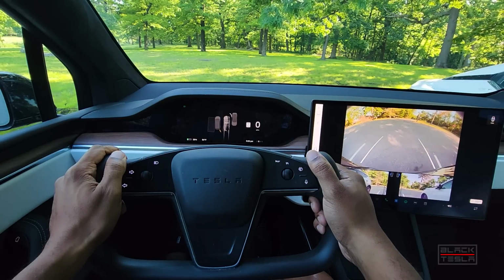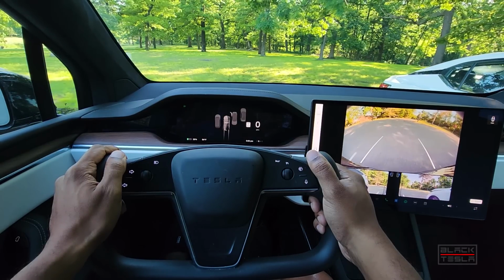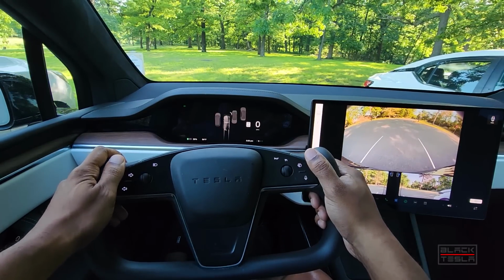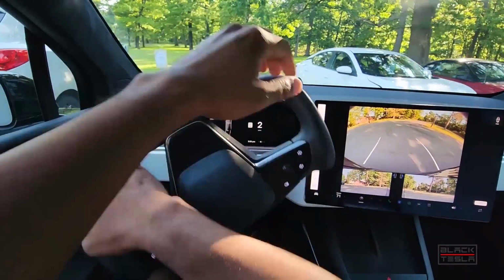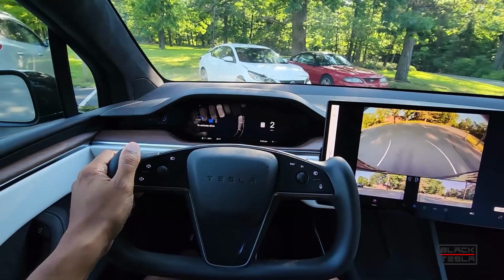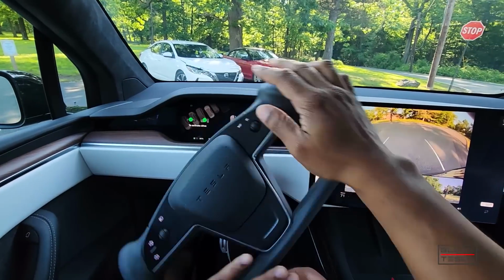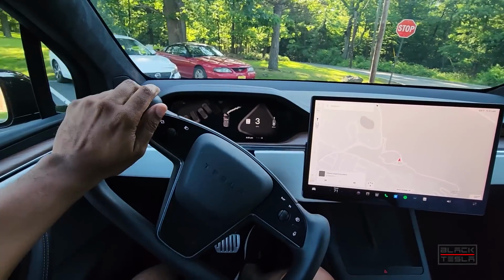I'll start to back out a little bit. Just gonna be a little bit careful because I have a car next to me. They see me coming out, they're gonna take my spot. And I just turn the yoke, brake, turn, and it goes automatically to drive.